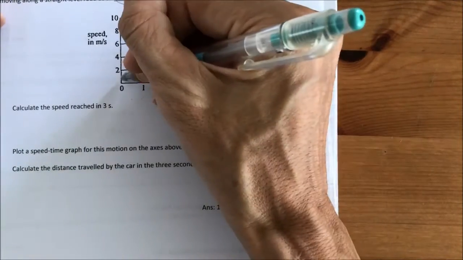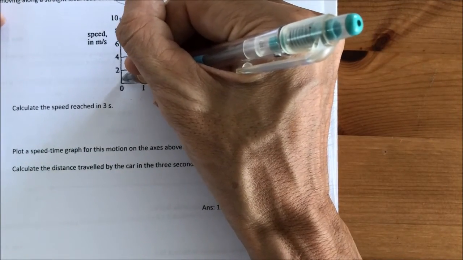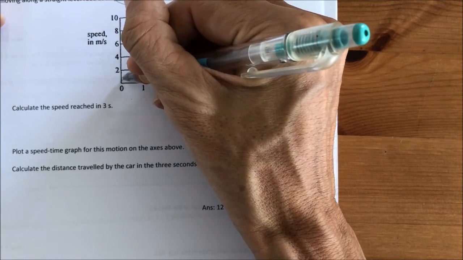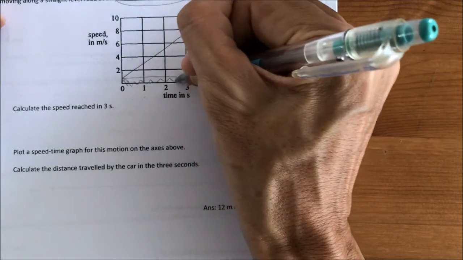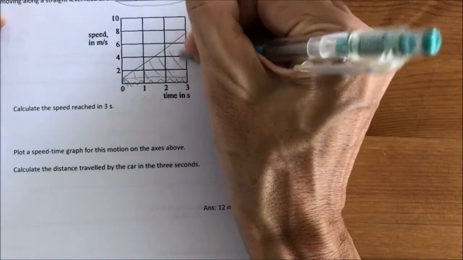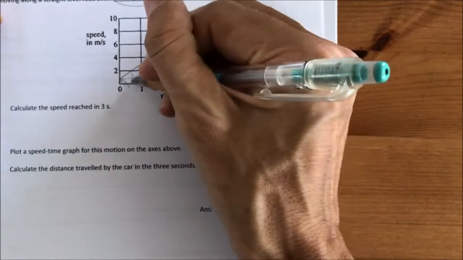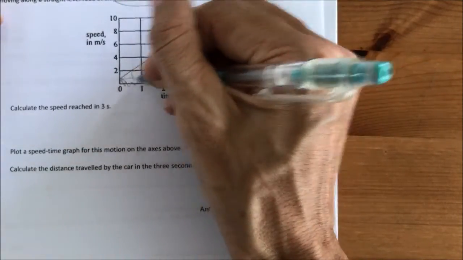Take note, take note, take note. Okay, I warn you, this is not just a triangle. It's a trapezium. When you shade it, or if you don't know what a trapezium is, there's a little rectangle here and a bigger triangle here. So the area is the area of the small rectangle plus the area of the big triangle.